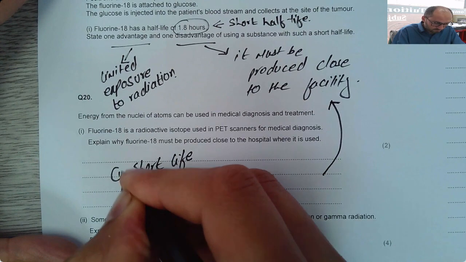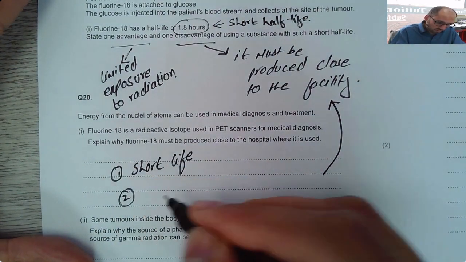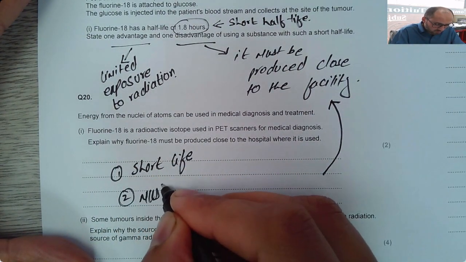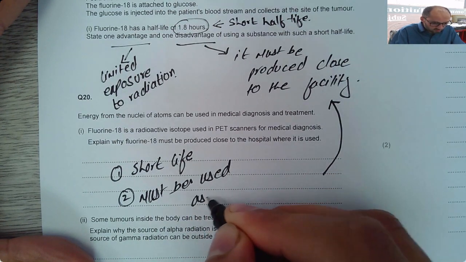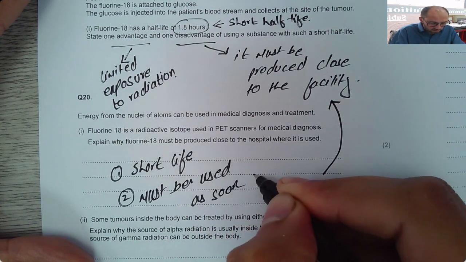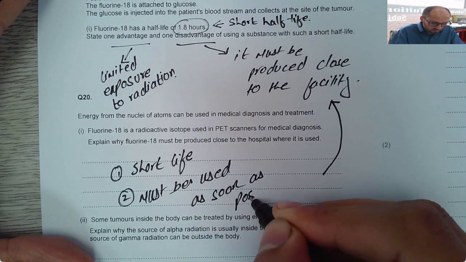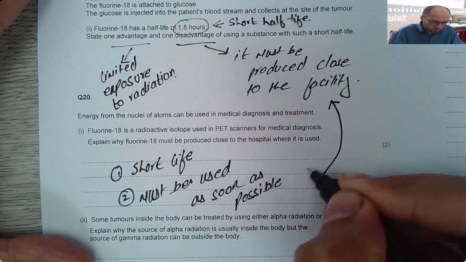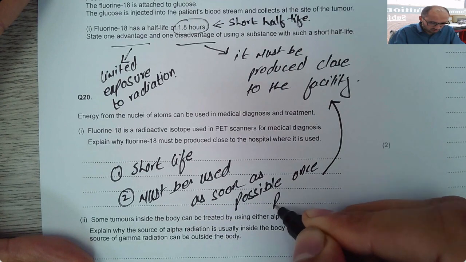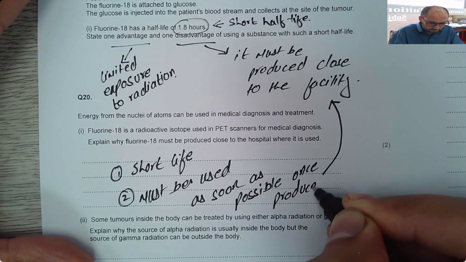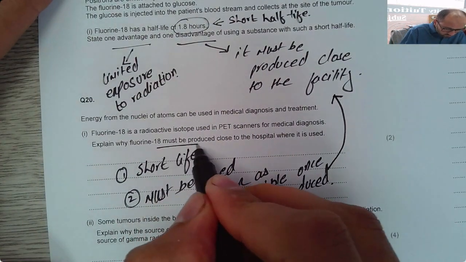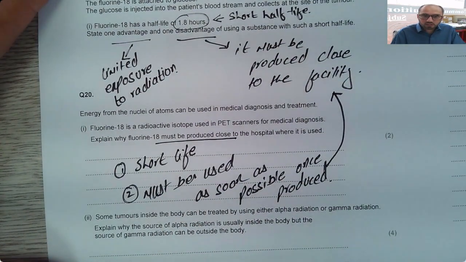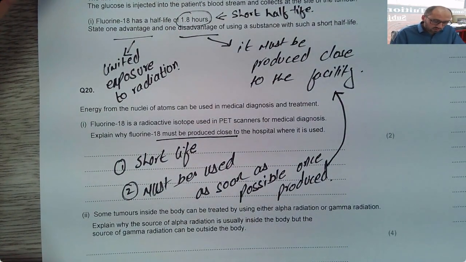Number two, must be used as soon as possible once produced. Okay, that's what we have said, right? So it must be produced close.